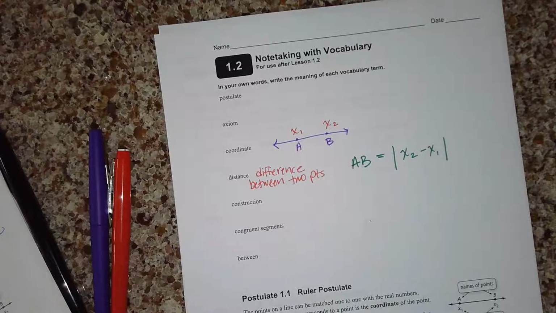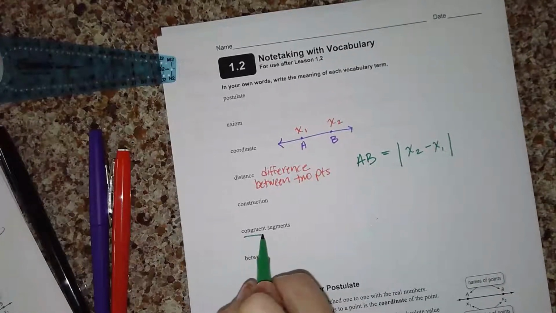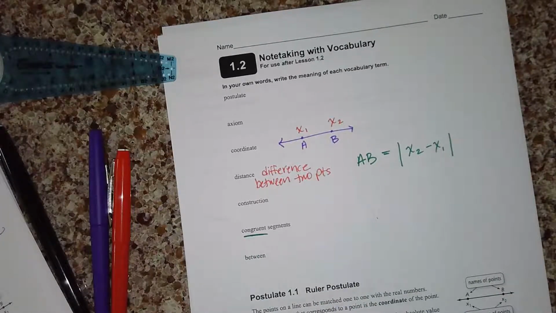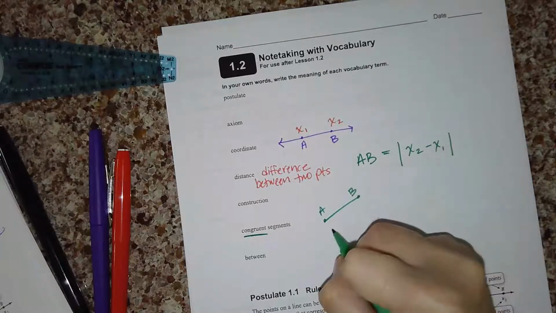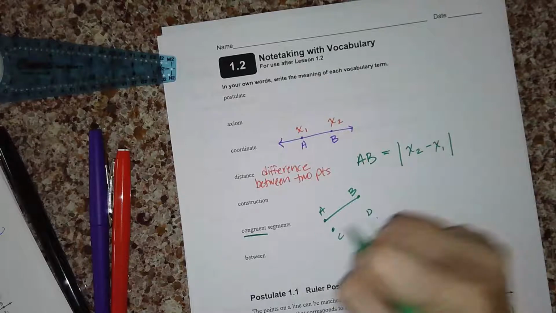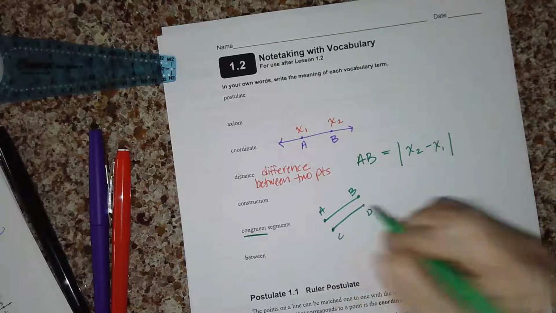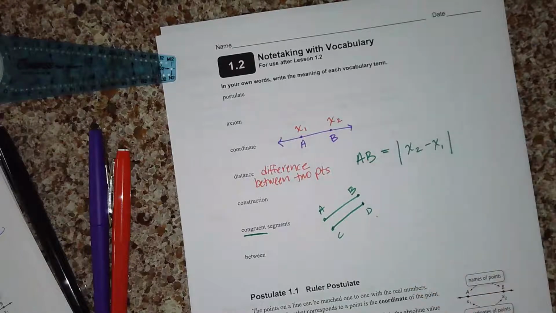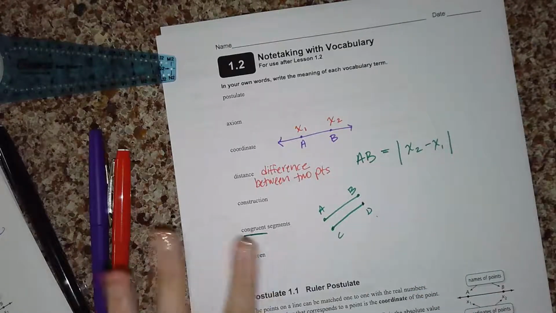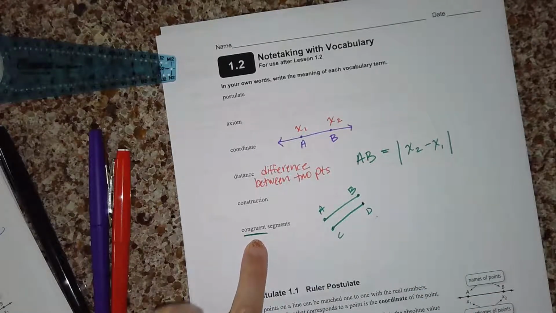All right, congruent segment. The word congruent I talked about in the last video, but basically we're referring to the fact that they have the same length. If we know that two line segments, let's say line segment AB and line segment CD, are the same length, notice that I don't exactly know what that length is. A lot of times we use the word congruent instead of equal here.